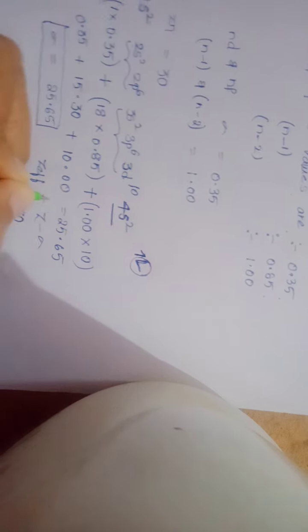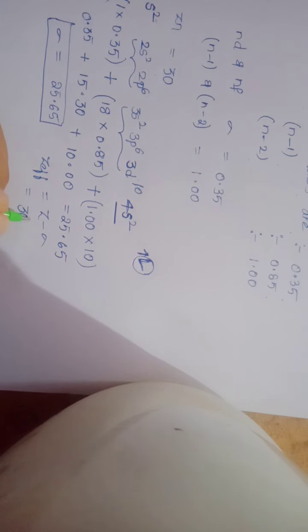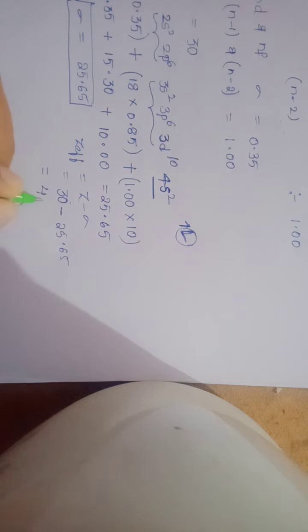From this value we can calculate Z effective. Z effective equal to Z minus sigma, Z equal to 30 minus 25.65, that is Z effective equal to 4.35.